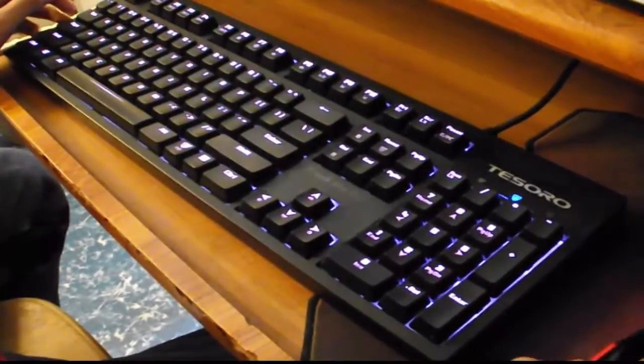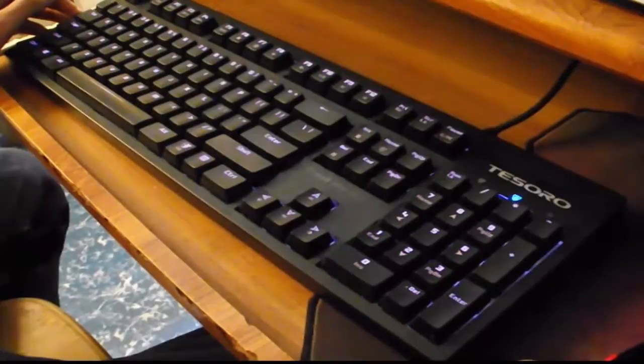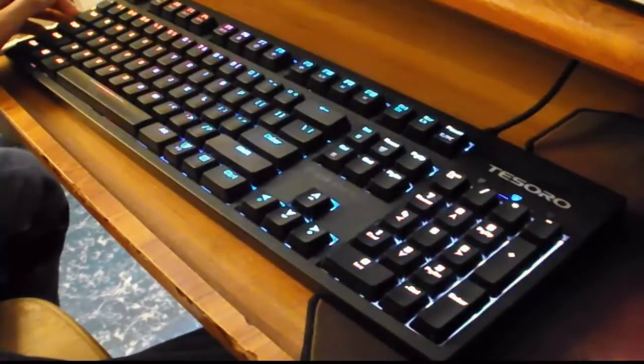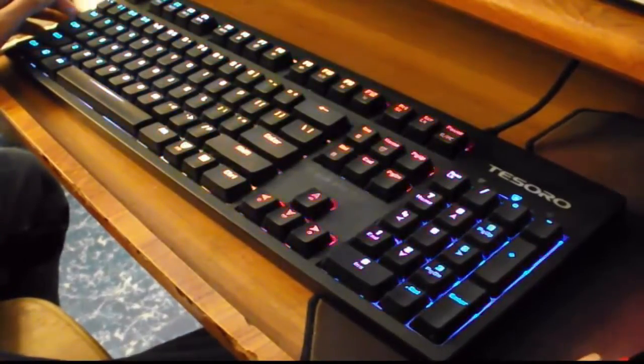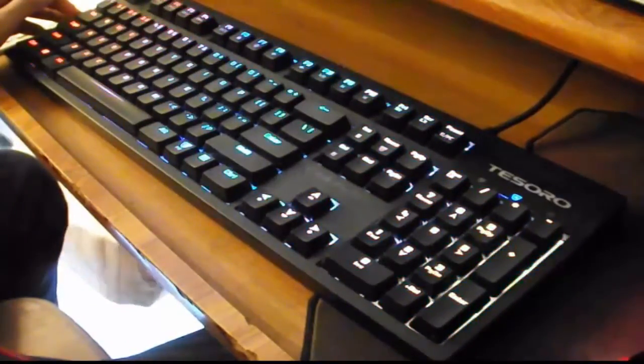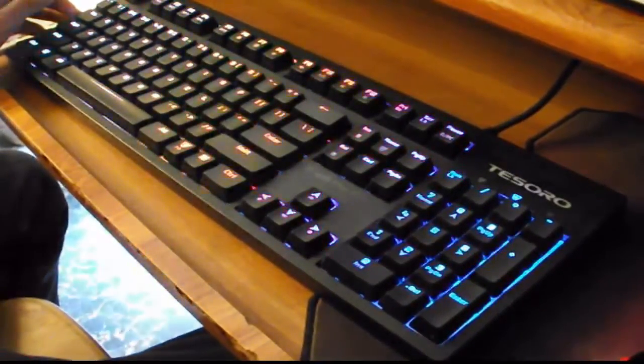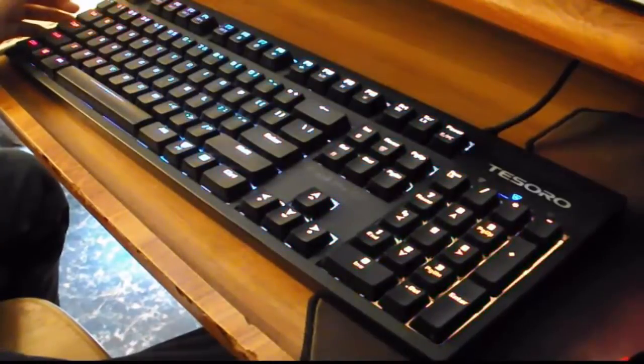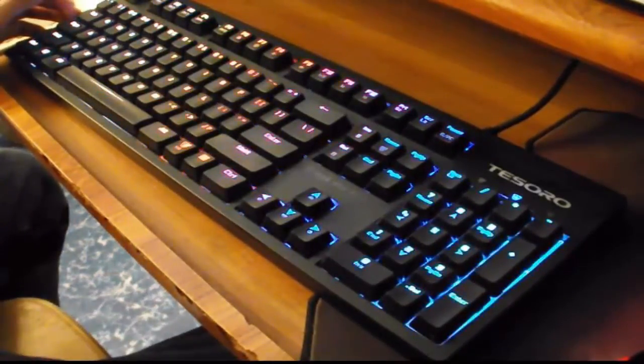The seventh effect is one of my personal favorites, the rainbow wave effect. Easily understandable by the name, the LEDs on the keyboard just light up in the rainbow or multiple colors in a similar way to the ripple effect, but without any need of pressing the keys.